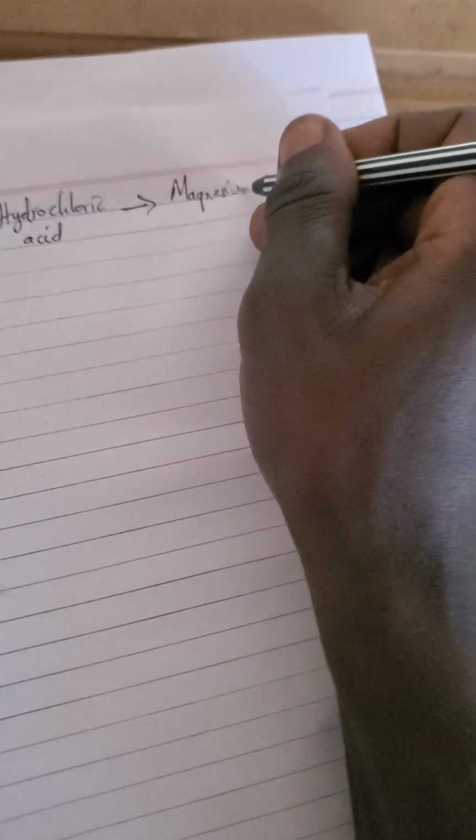This is A1: magnesium plus hydrochloric acid produces magnesium chloride and hydrogen gas.